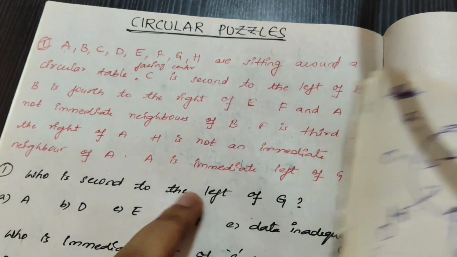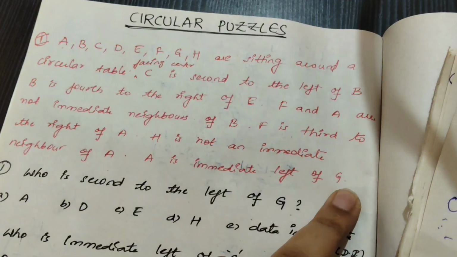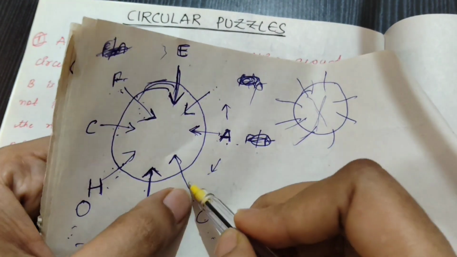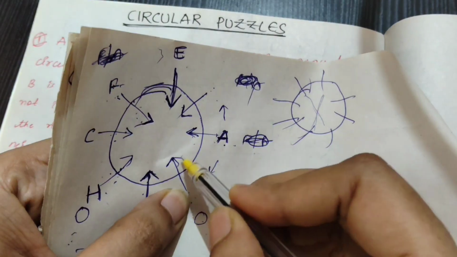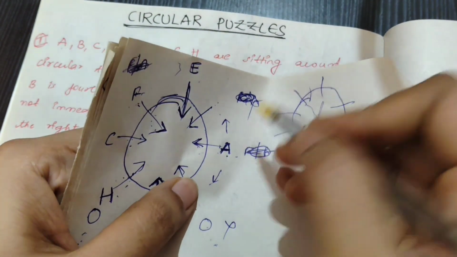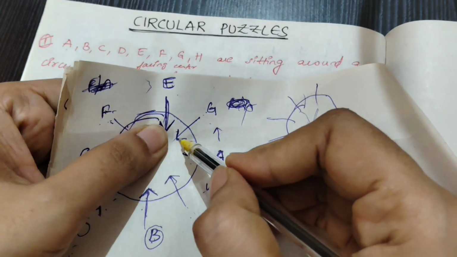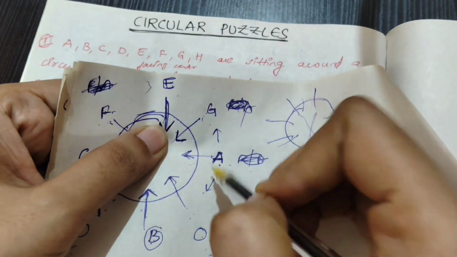Okay, next, A is immediate left of G. So here A is there. Immediate left of G means here G will not come because it will be right. But in the question they have given left of G. So here G will come. So A is immediate left of G.